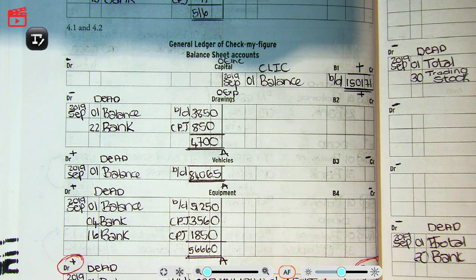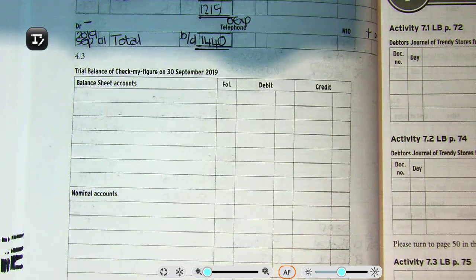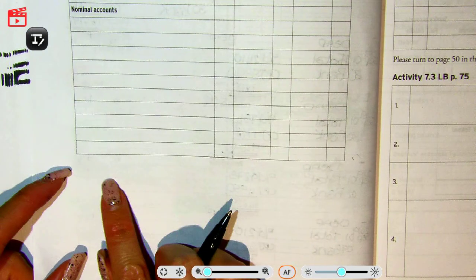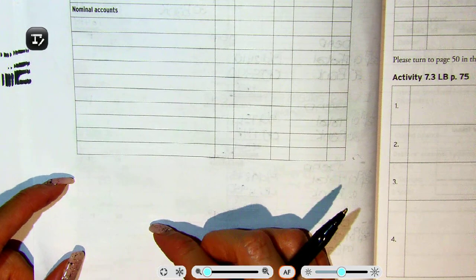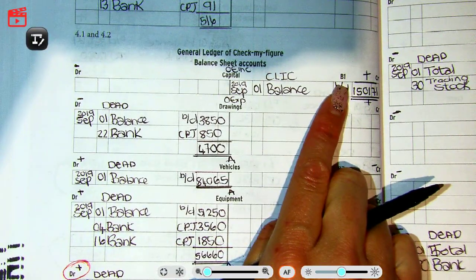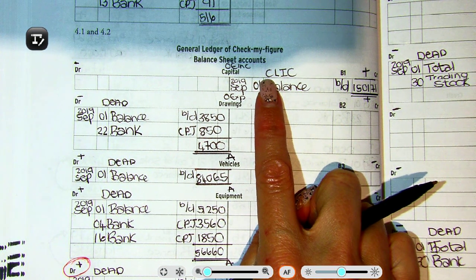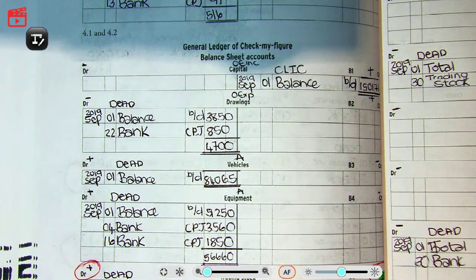Okay, sometimes how they like to do it is they give it to you in a list format. So it just says like assets, or it will say bank, capital, drawings, and it's just in a list format. And they sometimes confuse the numbers and the letters. So they could, for example, say capital is N1 and try to confuse you. Then you have to know, capital doesn't belong in the nominal section. It belongs in the balance sheet. So it's very important to know your layout.